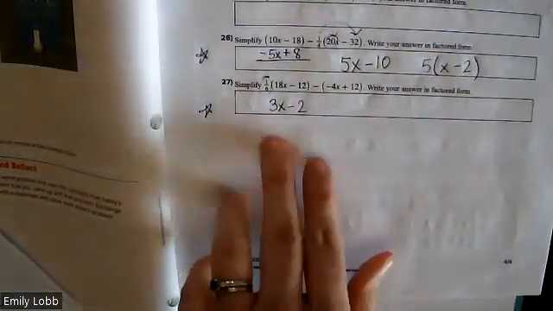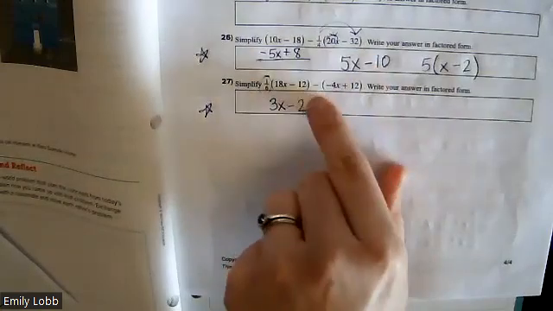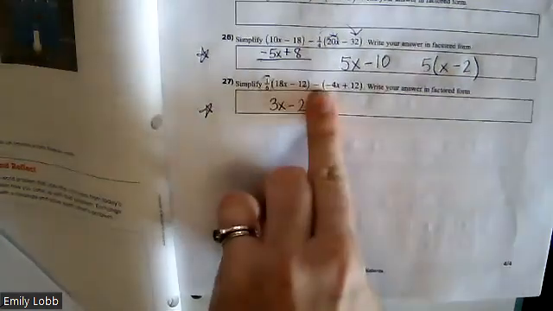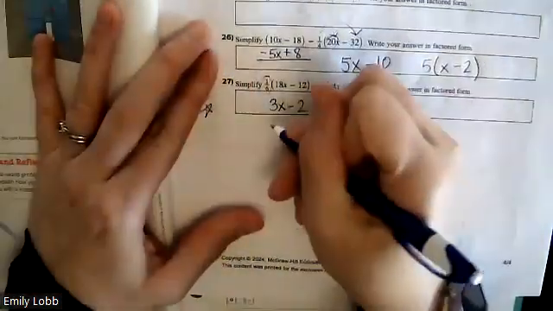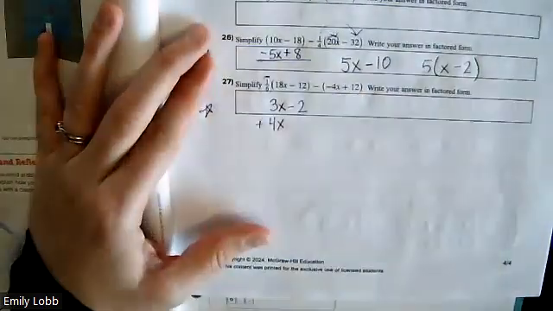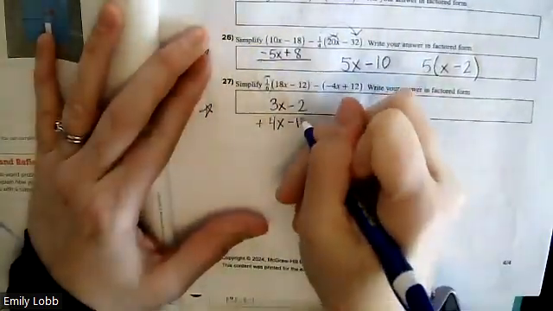All right, now I have this part. I'm going to write this part below it. What do I have to do to what is in the parentheses? The opposite to it. That's what that negative sign means. So what's the opposite of negative 4x? What's the opposite of 12? Negative 12.